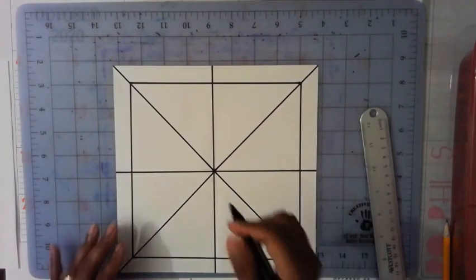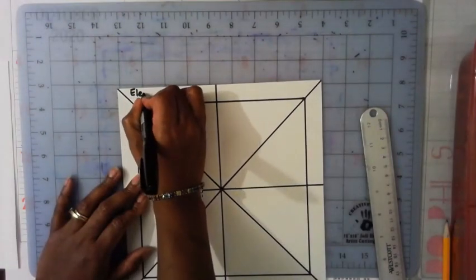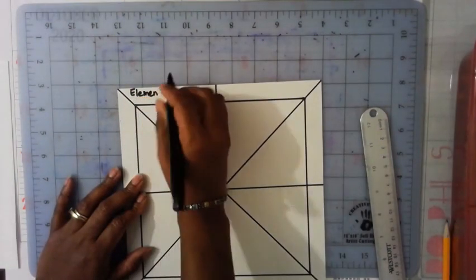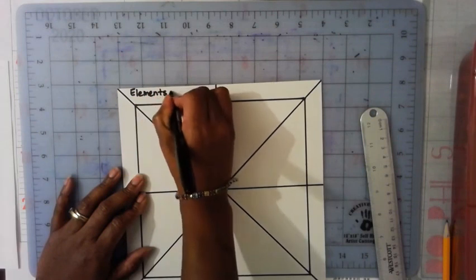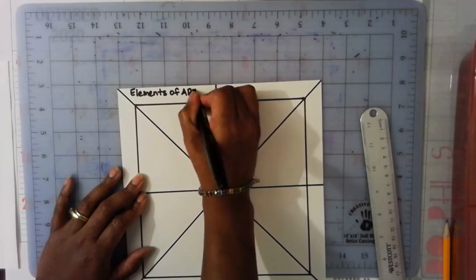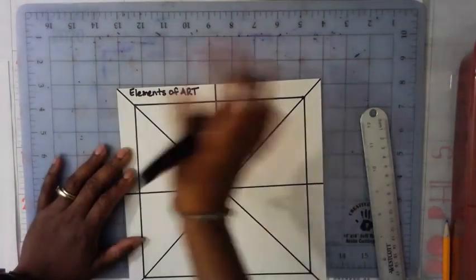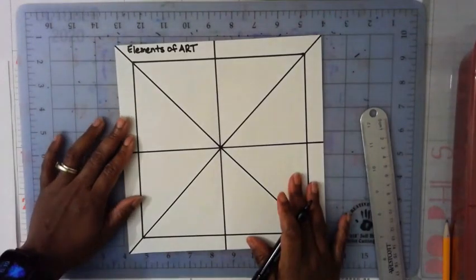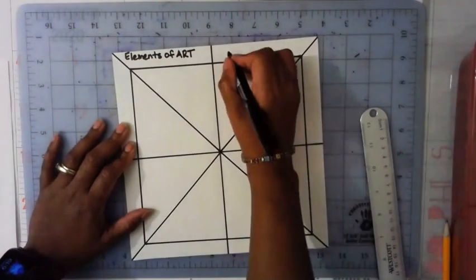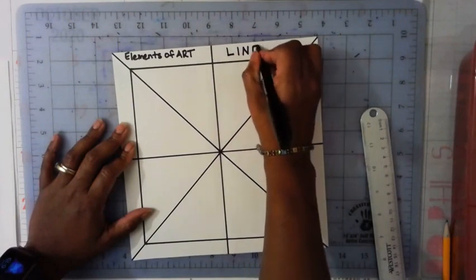I'm going to write the elements of art in one section, and of course you can write it however you want, and then I'm going to go around and write in each element.